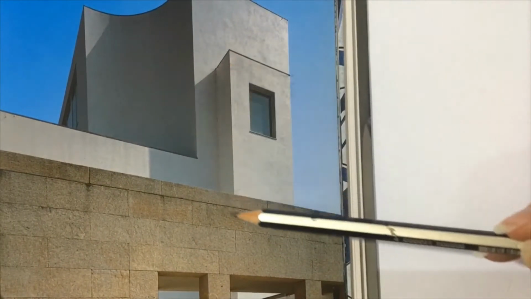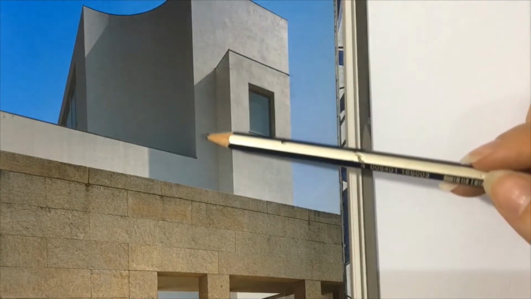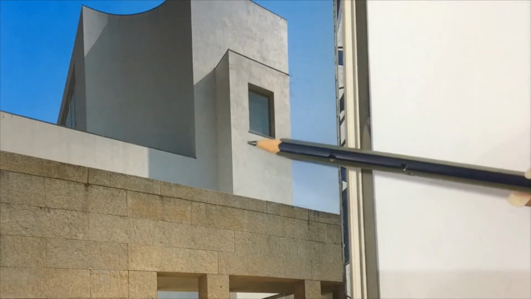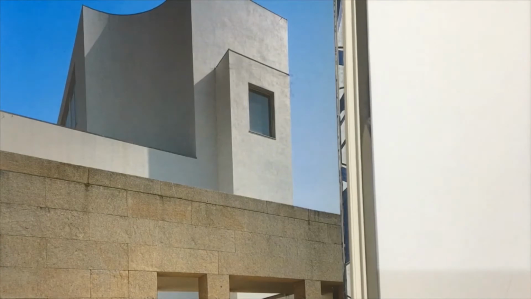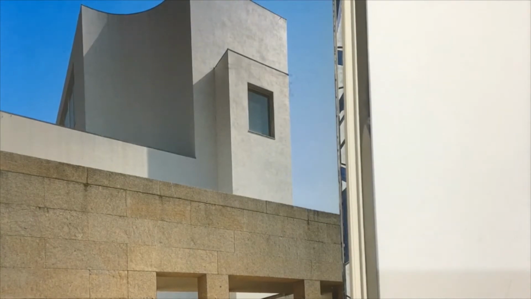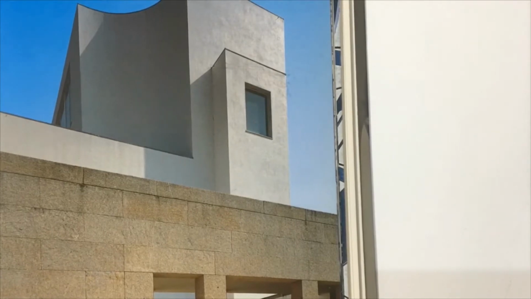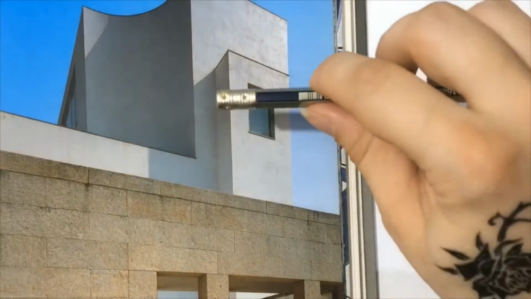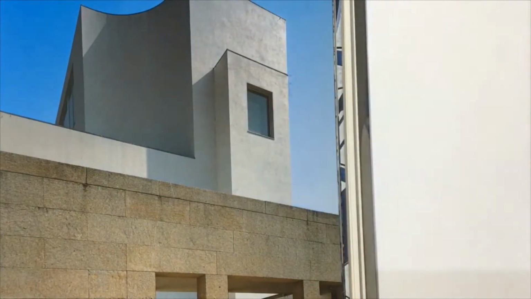In this tutorial I'm going to show you how to draw an architectural element. This projected part, and this window. First, if you are on site, we're going to do eye measurements. But now, because I'm drawing from a photo, I'm going to use the pencil directly on the photo.